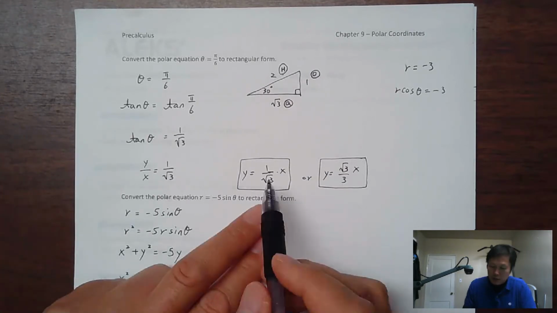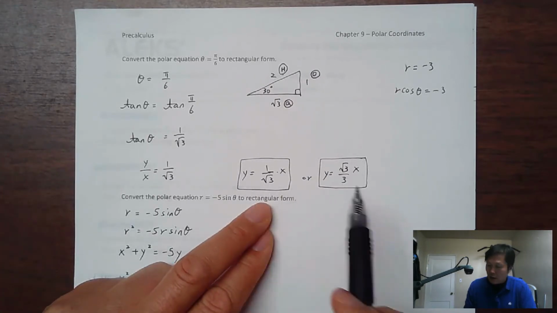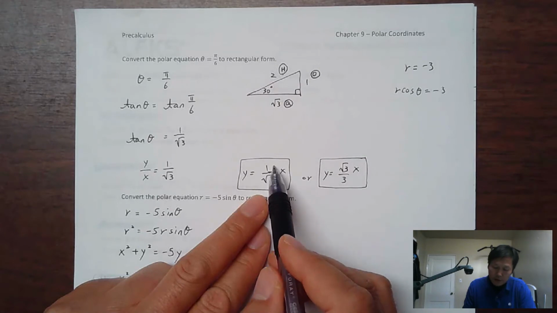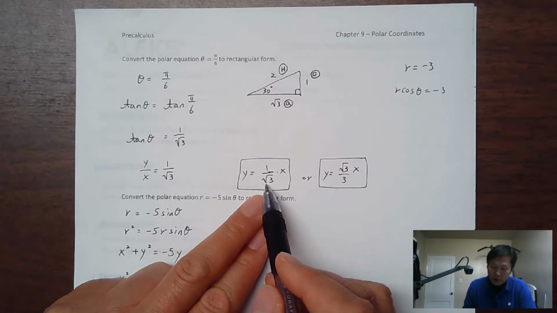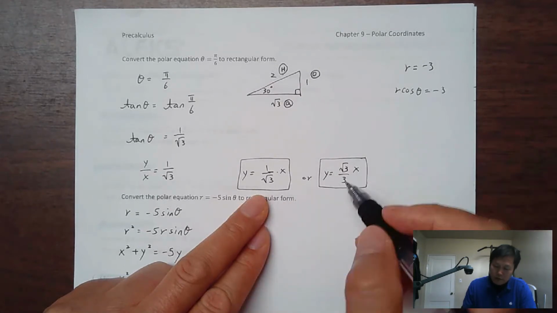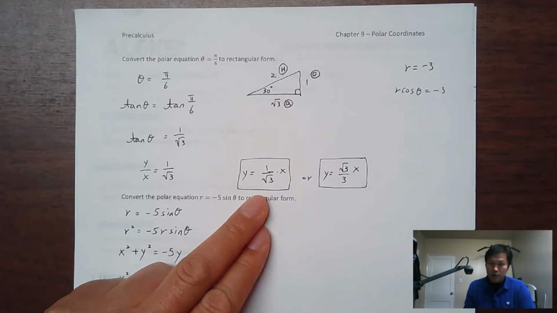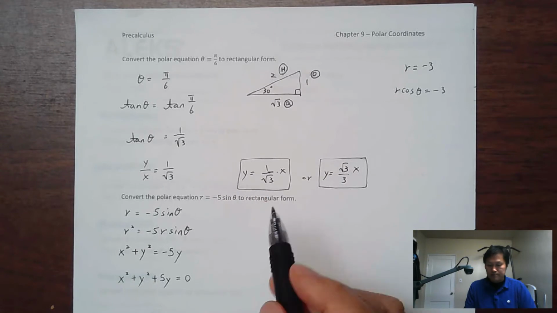Usually they ask you to rationalize the denominator. So you will have to multiply square root of 3 over square root of 3, and the denominator becomes 3, numerator becomes square root of 3, to make it simpler.